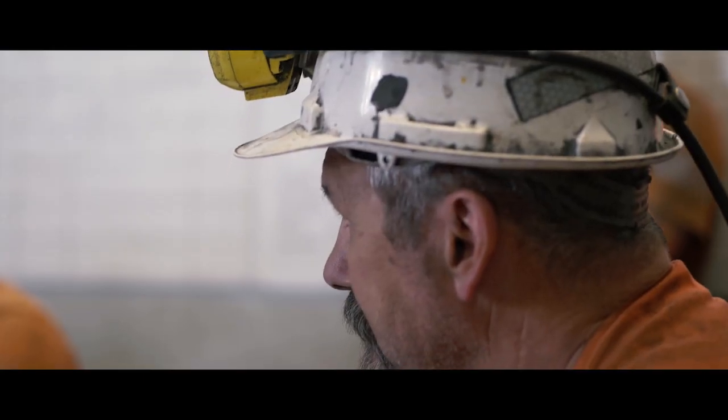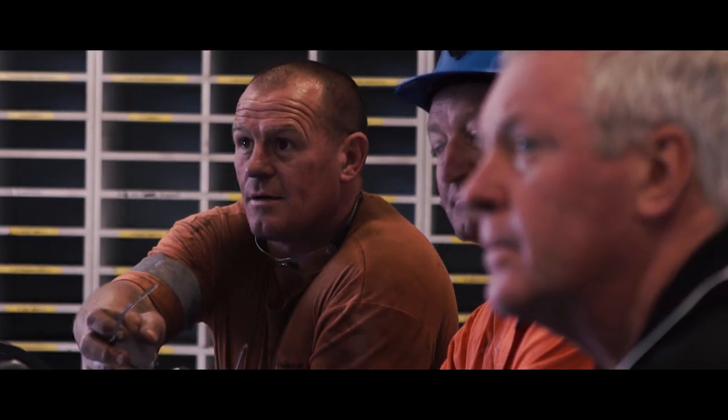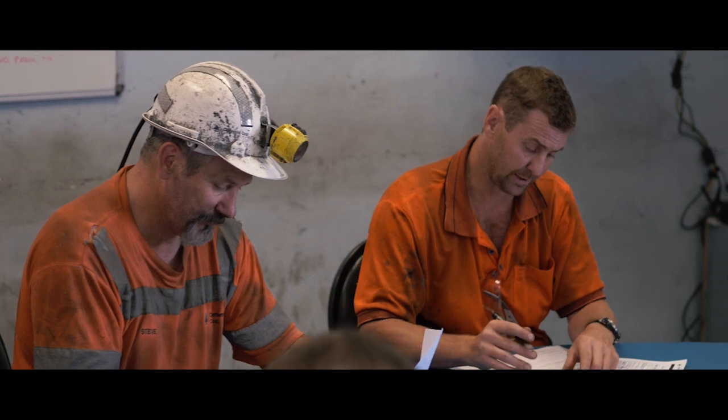And that's part of the success, is that we now have everybody within Centennial Coal all looking, talking and measuring the same elements of our process.